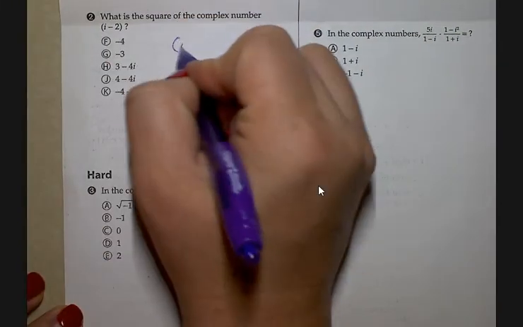Okay, so what is the square of this? That means I need to take this thing and simply square it.